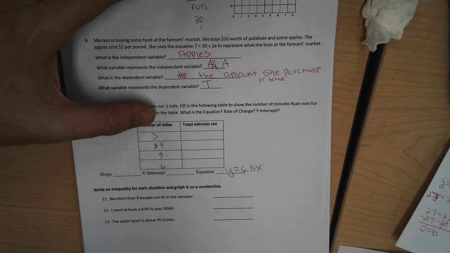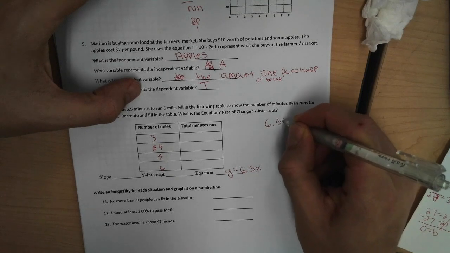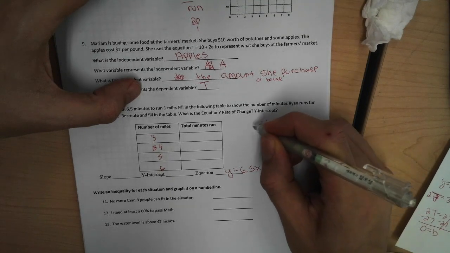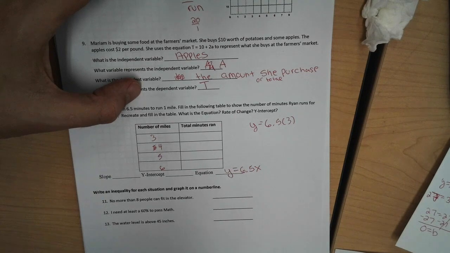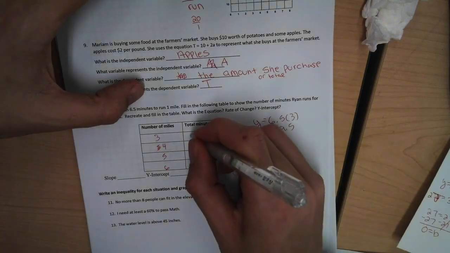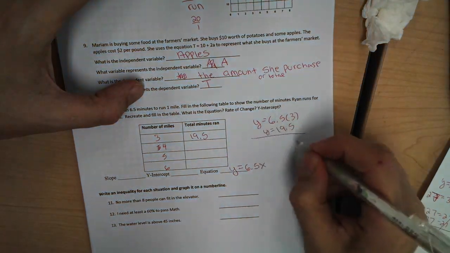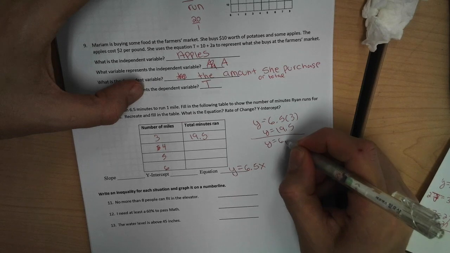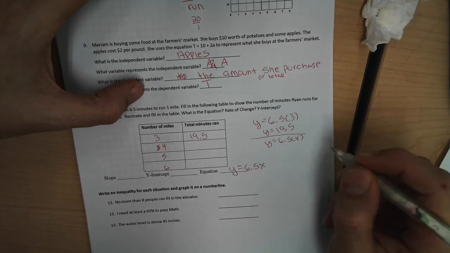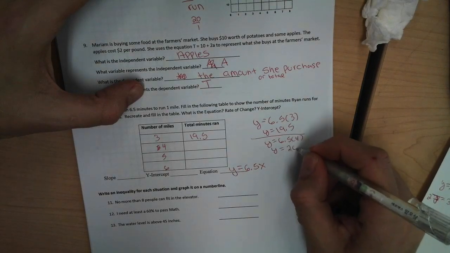Our chart here. So when x is 3, what is y? Y is 19 and 5/10. When x is 4, what is y? Y is 26.